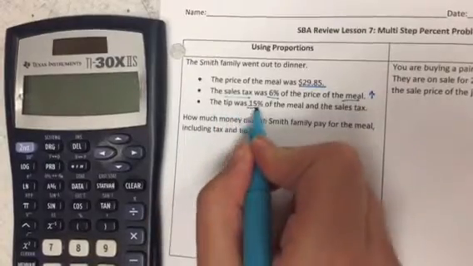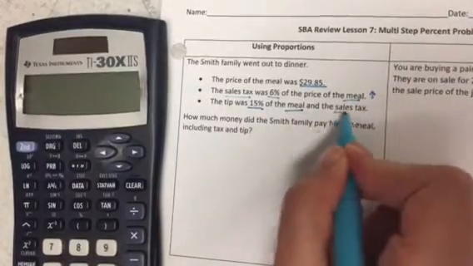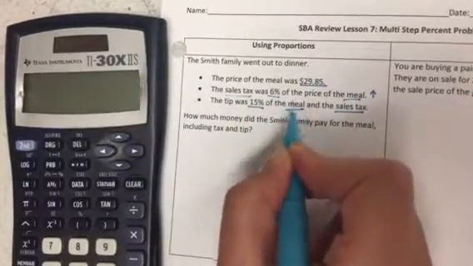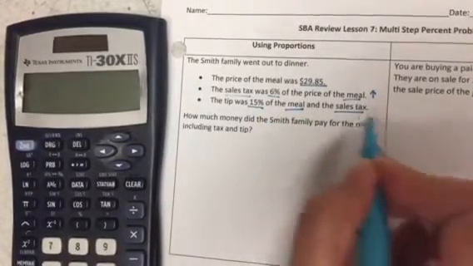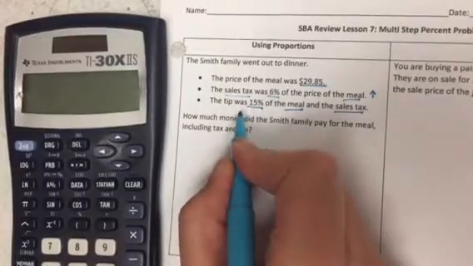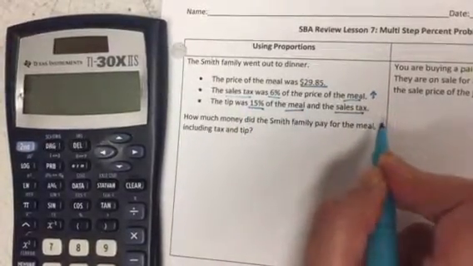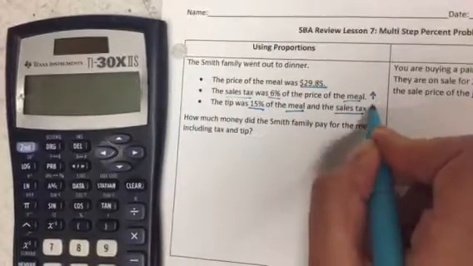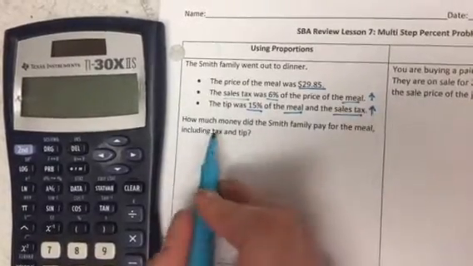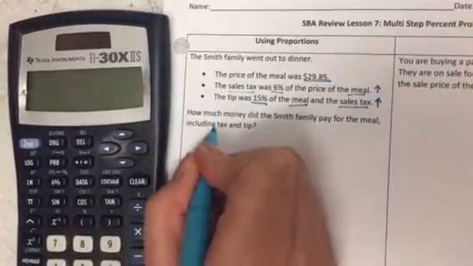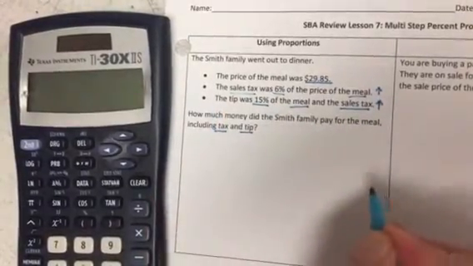The tip was 15% of the meal and the sales tax. That means that we're paying 15% of the bill after tax. And is tip going to be an increase or a decrease? And yep, it is also an increase. So how much money did the Smith family pay for the meal, including tax and tip?